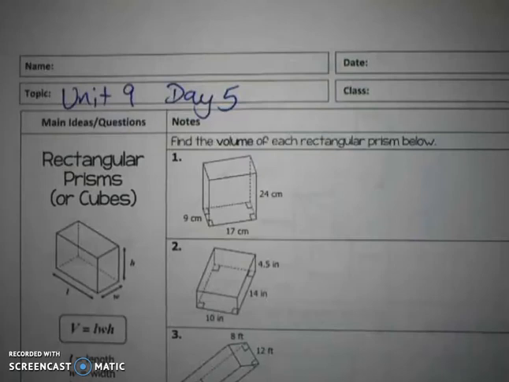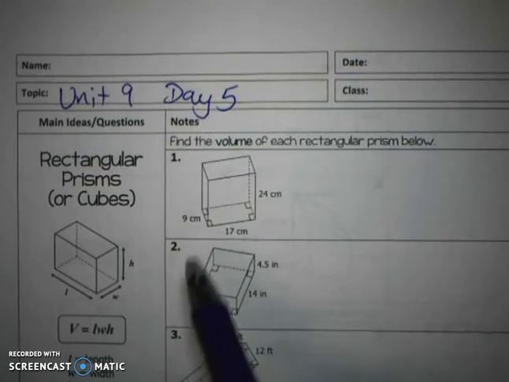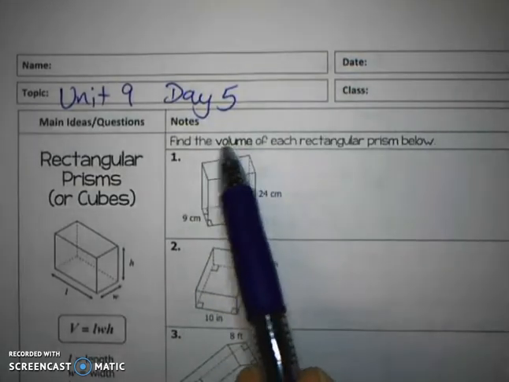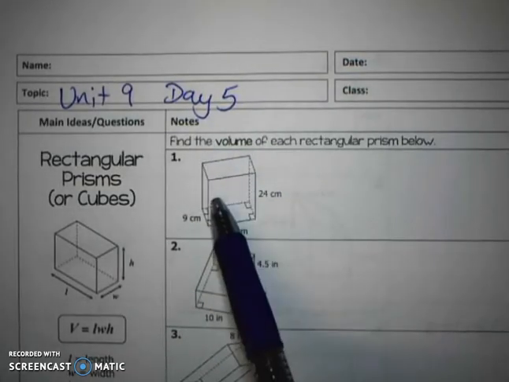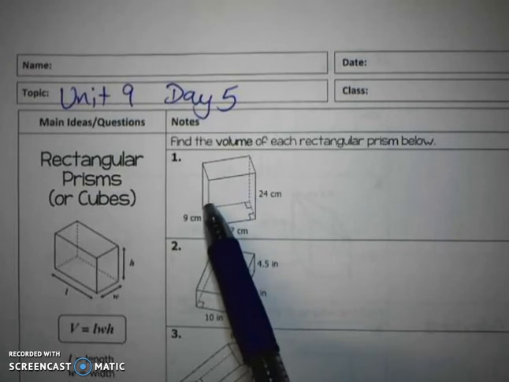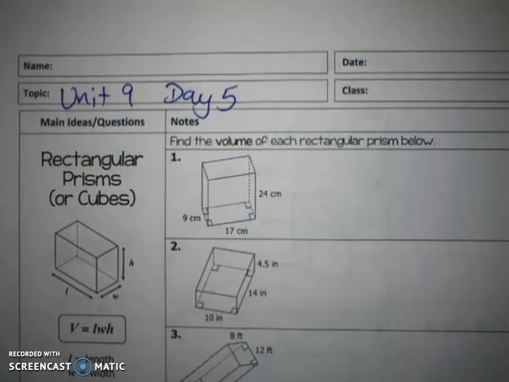Alright, this will be the video for Unit 9, Day 5. We are starting to talk about volume, and the lesson today should be pretty simple. Volume is a three-dimensional measurement of the space taken up by a three-dimensional solid. So it's talking about the three-dimensional space, meaning length, width, and height that could fill up a certain figure.